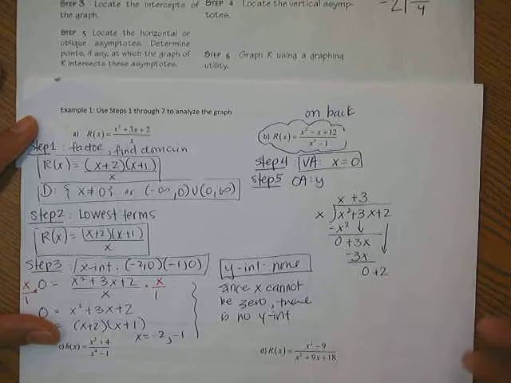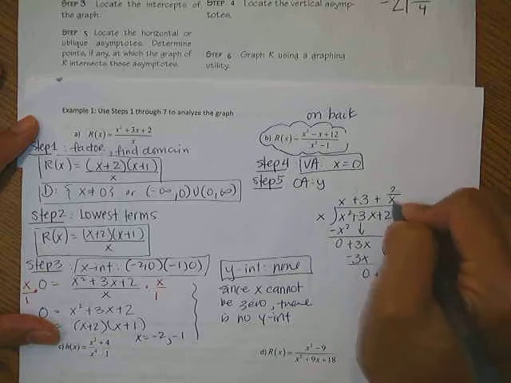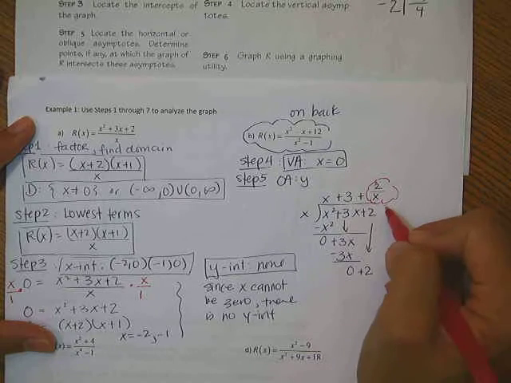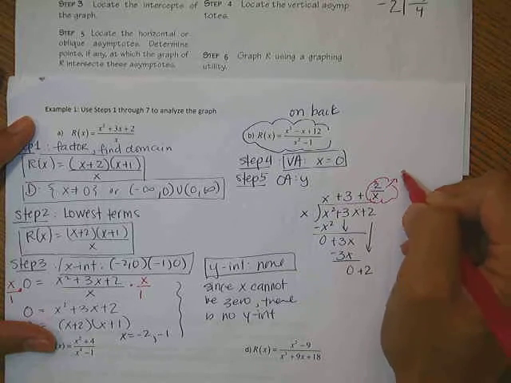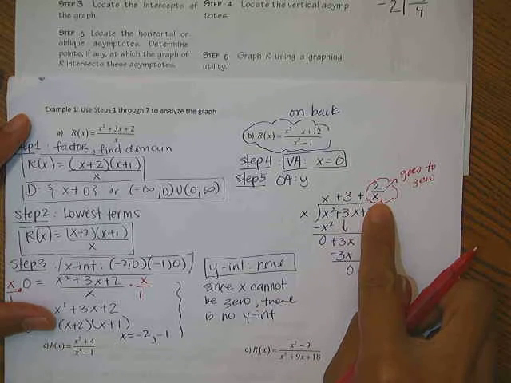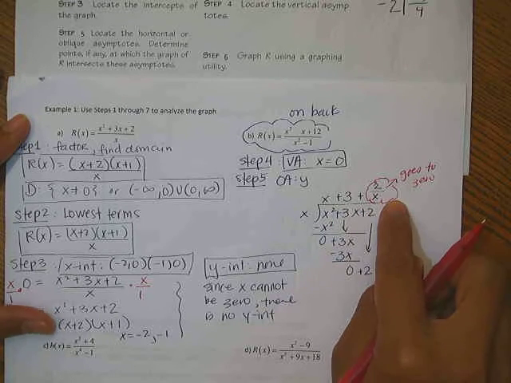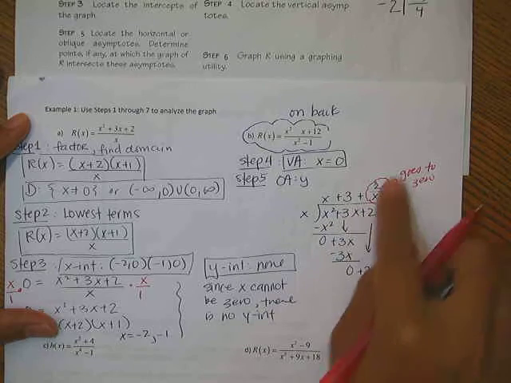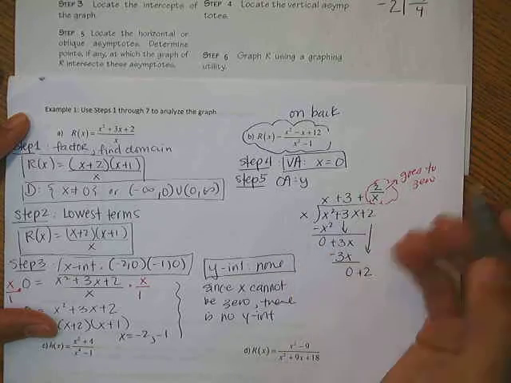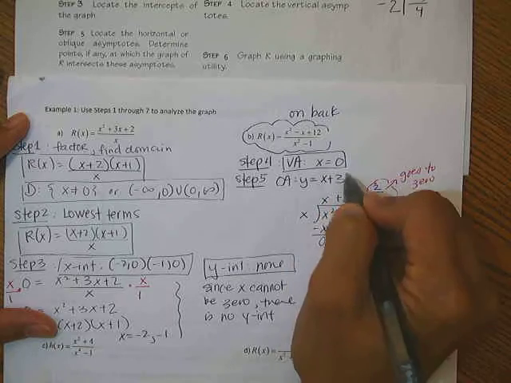2 divided by x, that's not possible, so this is going to be my remainder. So my remainder is 2 over my divisor, which is x. Remember, the limit as x approaches infinity, this goes to 0. When x gets really, really large, like 1,000, 2 divided by 1,000 is so small that it's insignificant, so we don't need to worry about it. So my oblique asymptote is x plus 3. So y equals is required. y equals x plus 3 is the equation of this line.